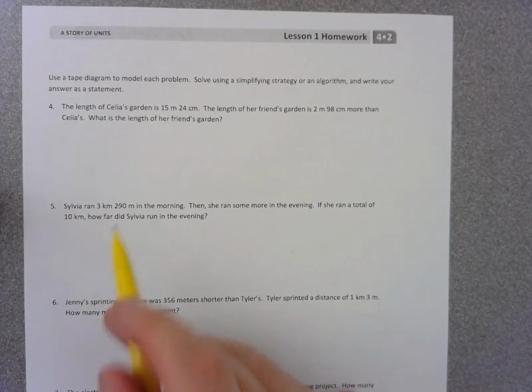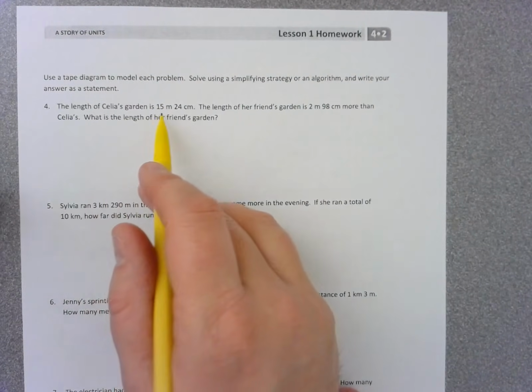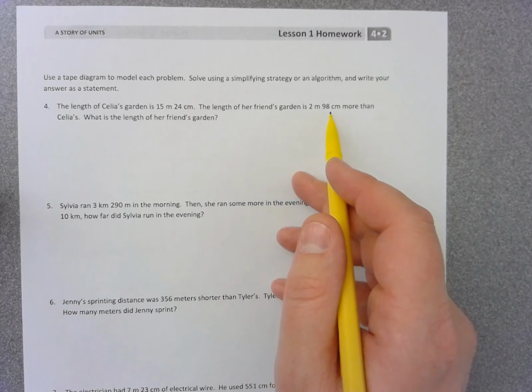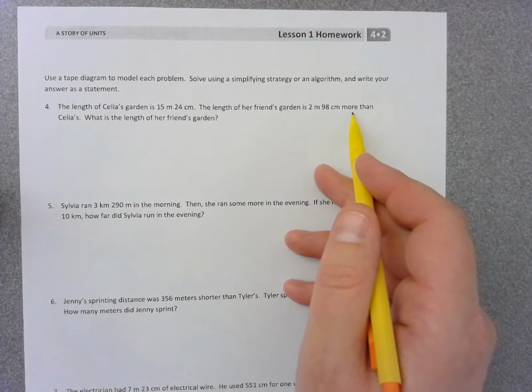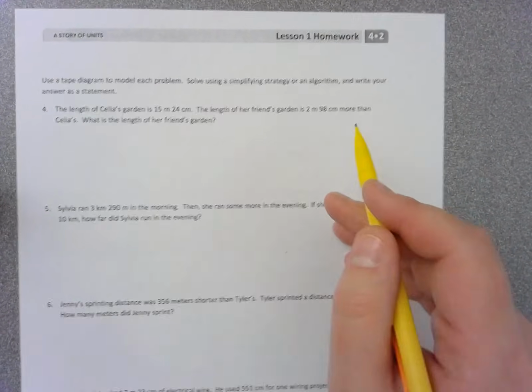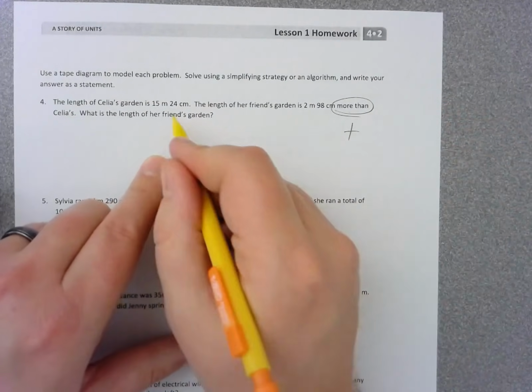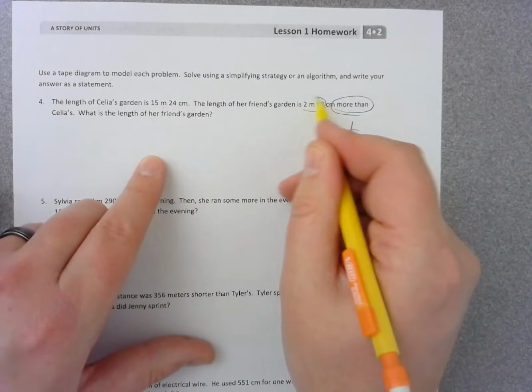On the back are some word problems. So you just have to use your decoding skills for the word problem. The length of Celia's garden is 15 meters 24 centimeters. The length of her friend's garden is 2 meters 98 centimeters more than Celia's. What is the length of her friend's garden? So more than tells us we need to add these two numbers.